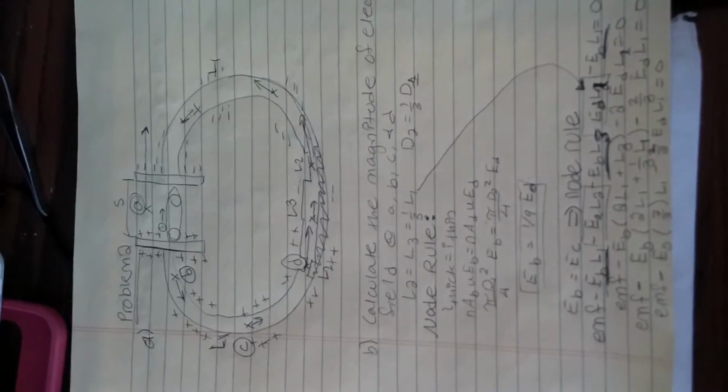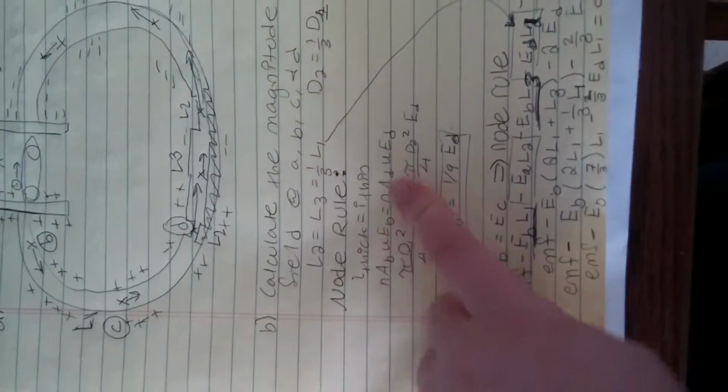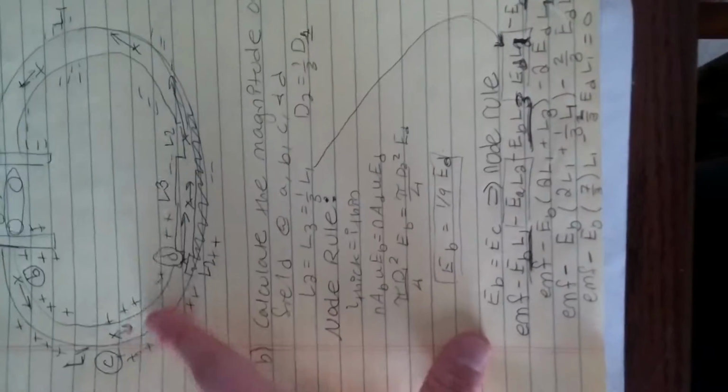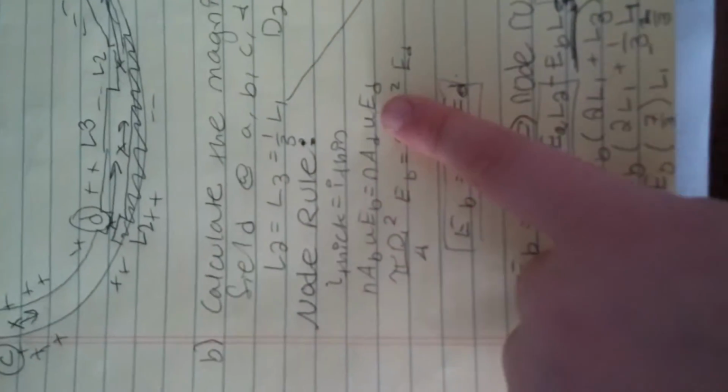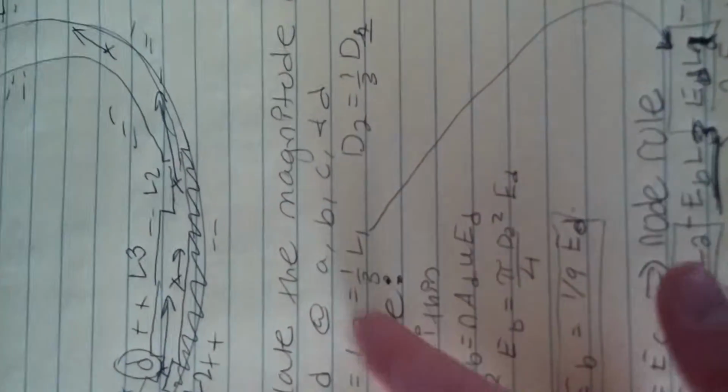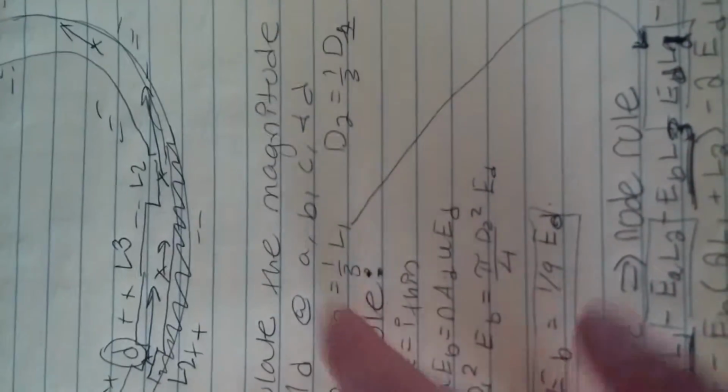So how I like to tackle these problems is I write every applicable equation I can think of. I started out with the node rule, saying that the I of the thick wire, so at C and B for that matter, has to equal the I at D. So I did my equations, and using what they gave us in the problem, I knew the relationship between L3 and the D's.